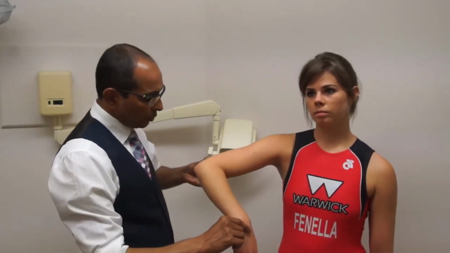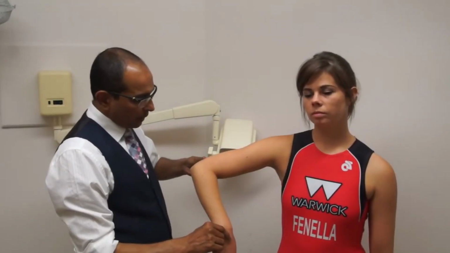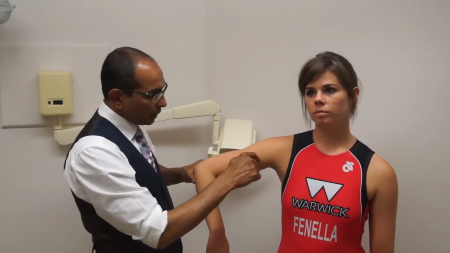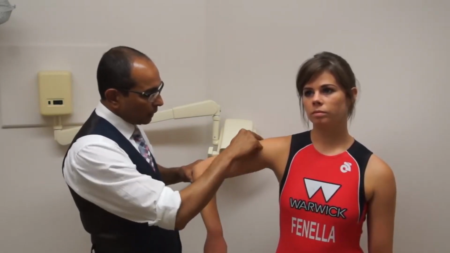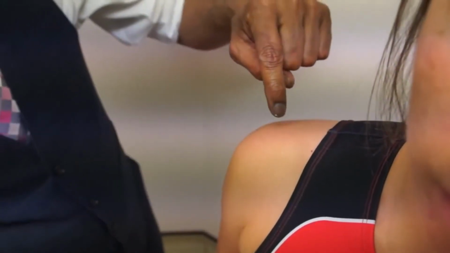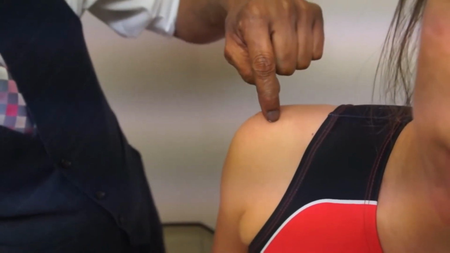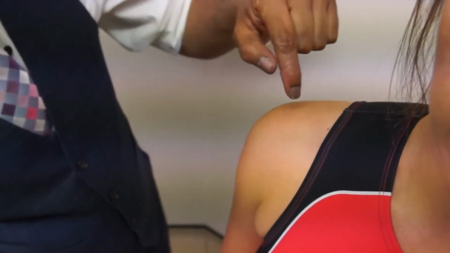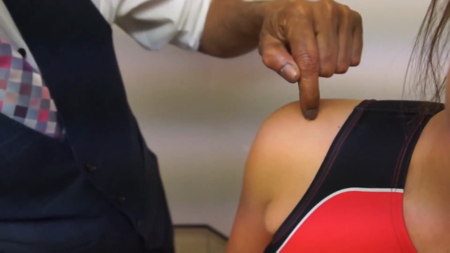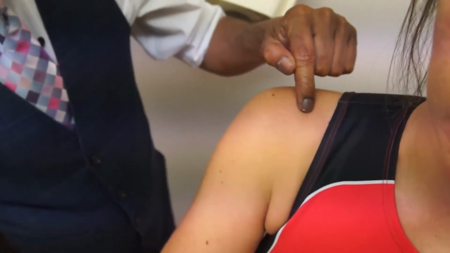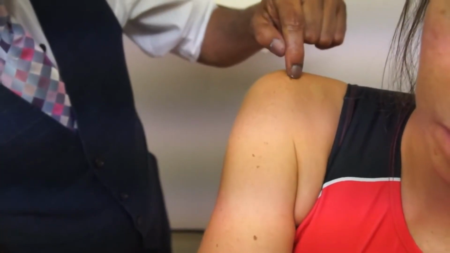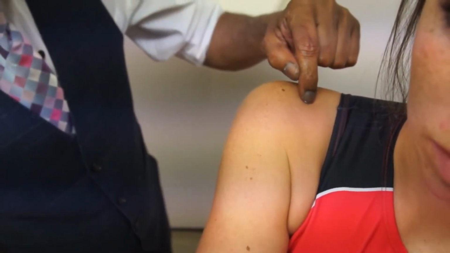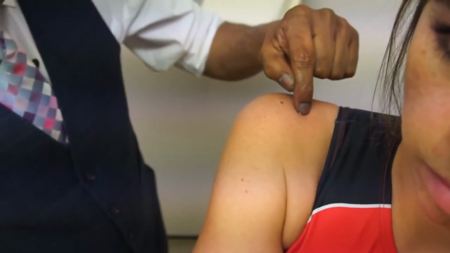Whilst carrying out this maneuver, if the patient has pain, it's worth asking them where the pain is, and they tend to point the pain to be in the region of the deltoid. And that is a positive test for impingement. AC joint pain tends to be localized by the patient to that part, which is the AC joint. It doesn't radiate down, it tends to be localized to the AC joint. And the way it's tested is by doing the cross adduction test, where one compresses the acromion to the clavicle, producing pain over the AC joint.